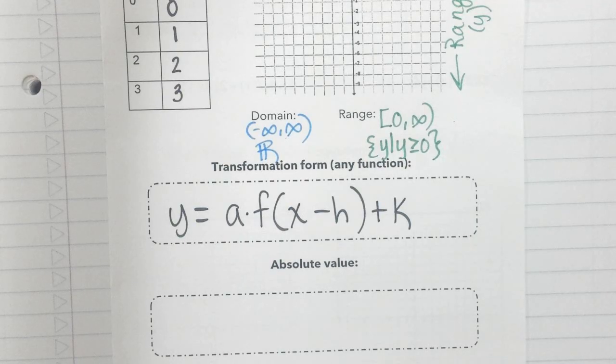Vertical stretch. That is a vertical compression when A is less than 1. Like you're taking it vertically and squishing it, and it's getting wider, okay?